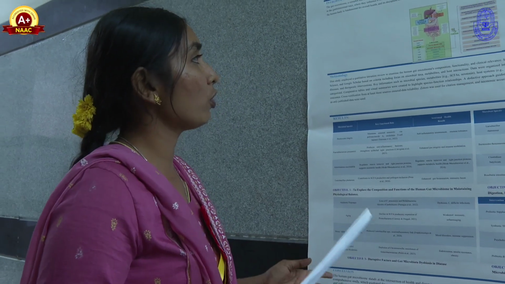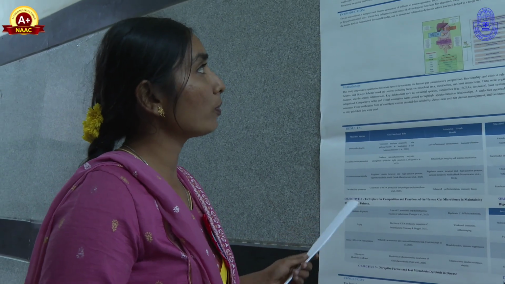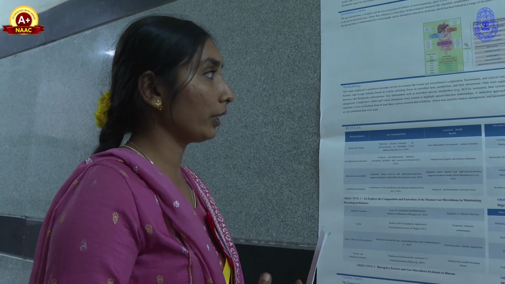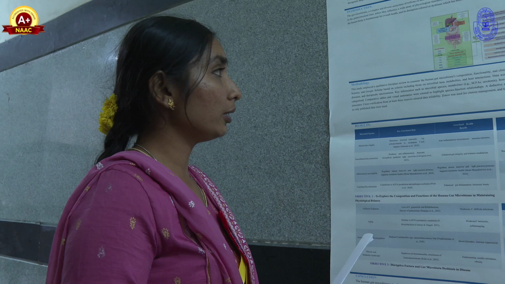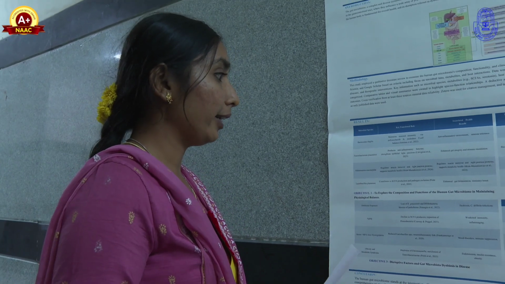So not only for physiological health, the microbiomes can also be associated with our mental well-being. These organisms are able to produce serotonin, acetylcholine, dopamine and other neurotransmitters which enhance our mood and regulate our cognitive functions and many other things.